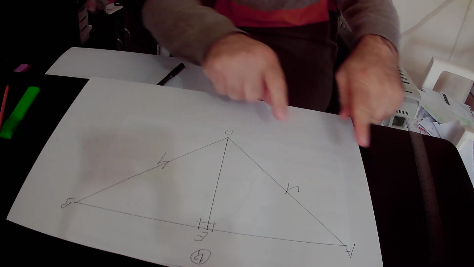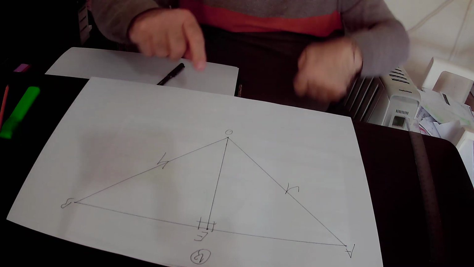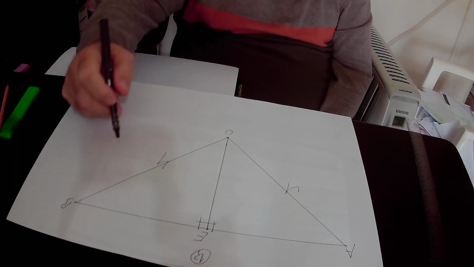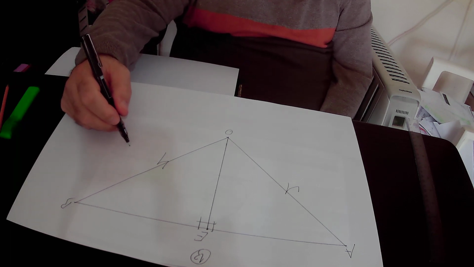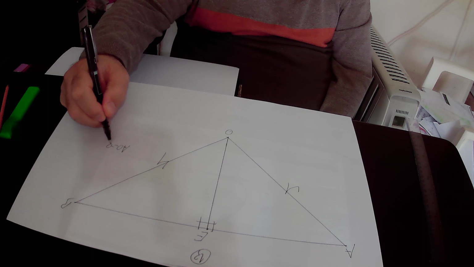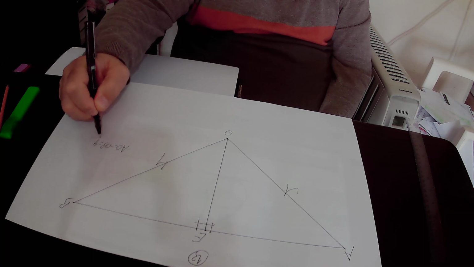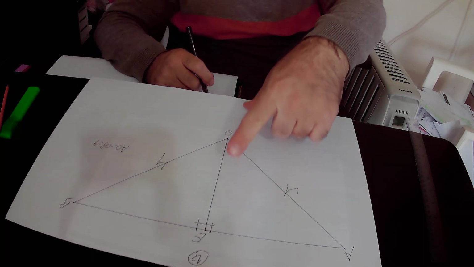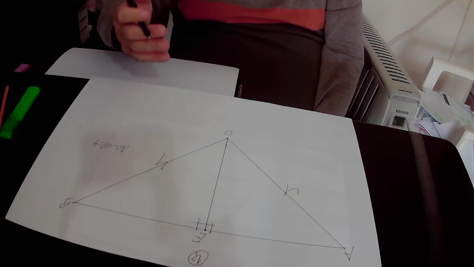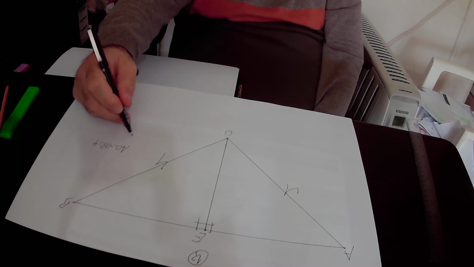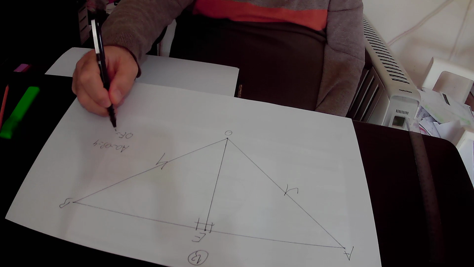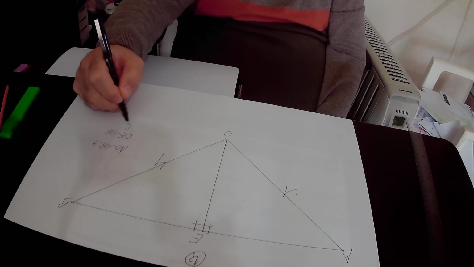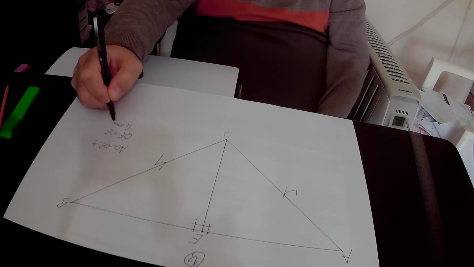First of all, we know that OA equals OB equals 4 units. They are the radiuses of the semicircle. And we also know that OE equals OE. OE is a common side, it belongs to both triangles.